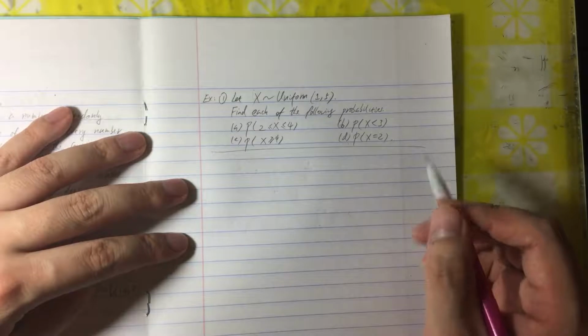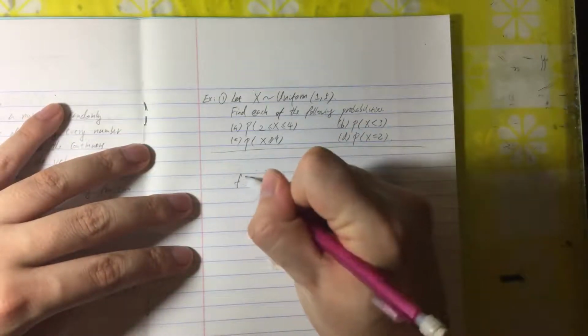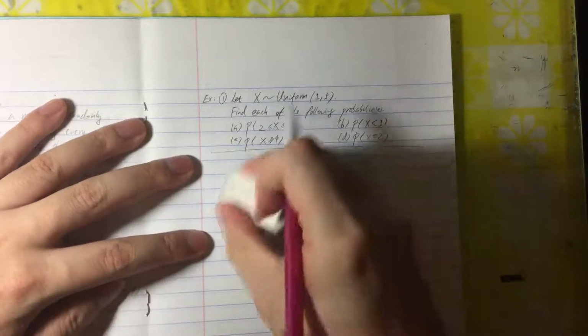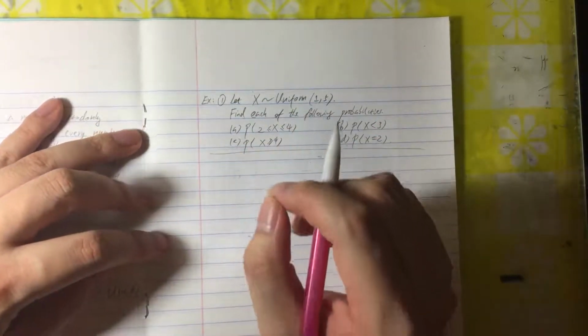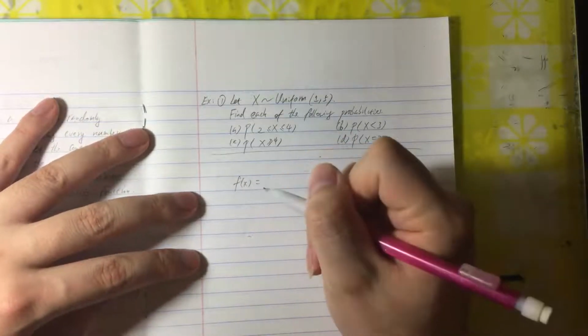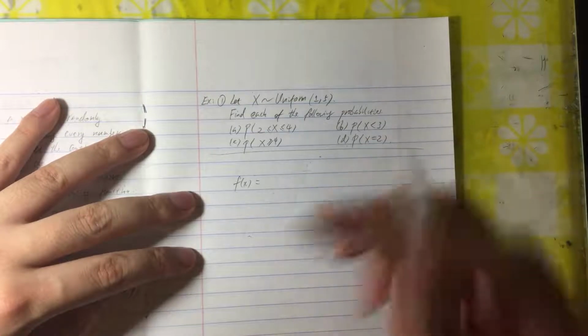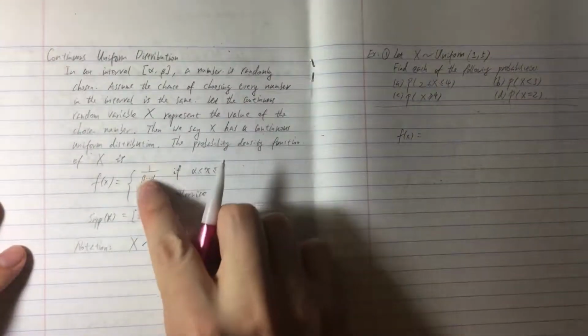Let's set up the problem first. The first step is to find the probability density function. Here, X is a continuous random variable, so we must find the probability density function first. f of x is 1 over beta minus alpha.